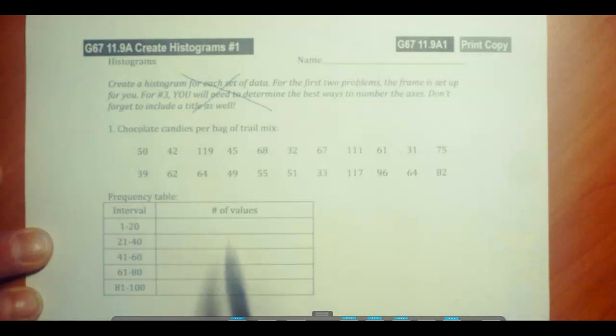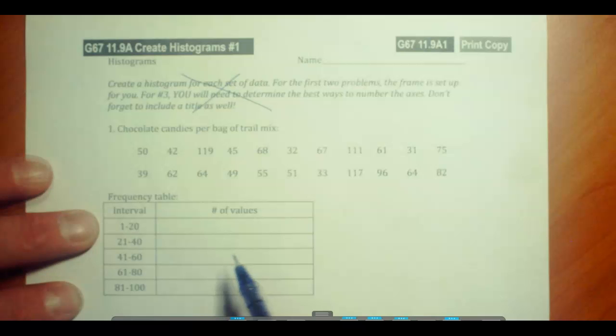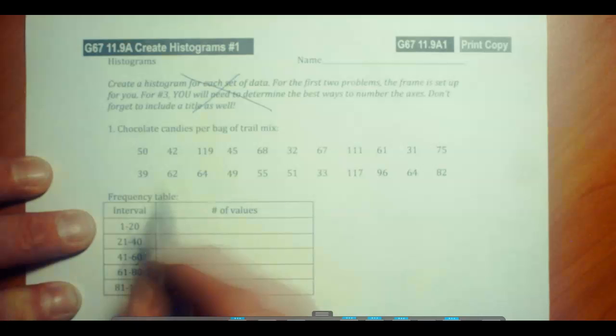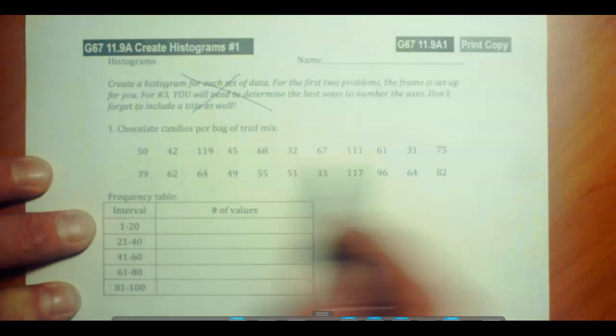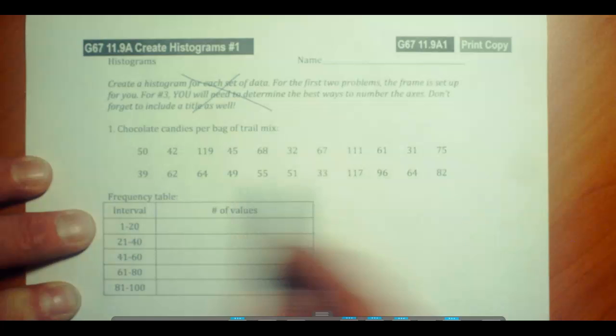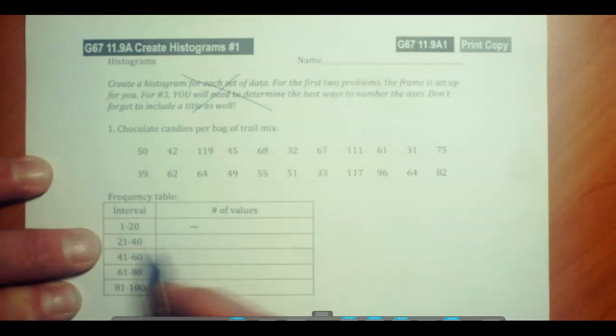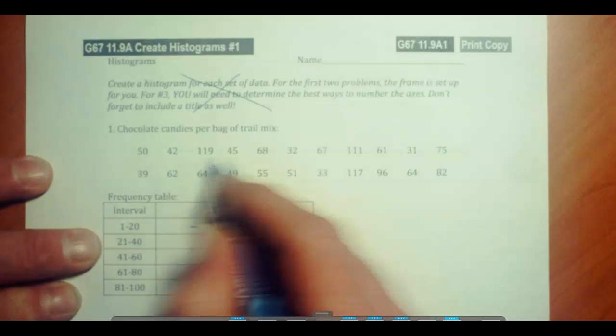And we're just looking at the intervals here. They've given us the intervals, those buckets of where to put the scores. Do we have any that are in that 1 to 20 range? No, we don't. Do we have any that are in that 21 to 40 range?